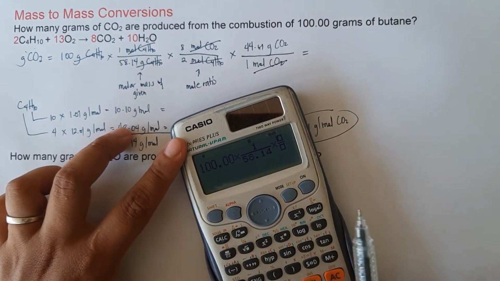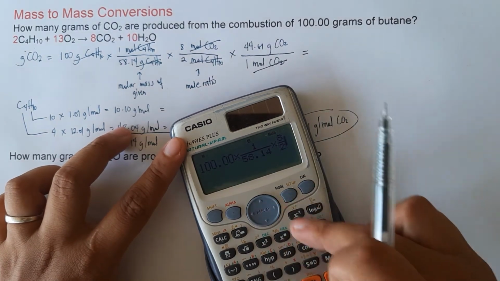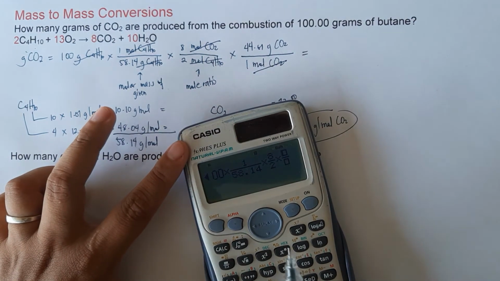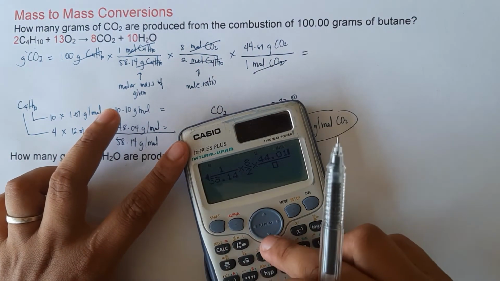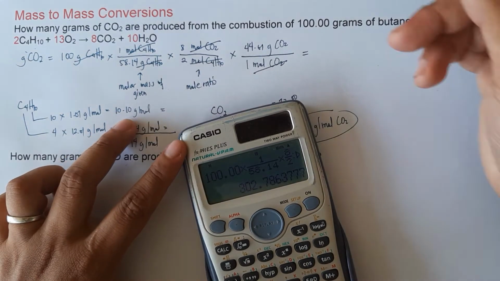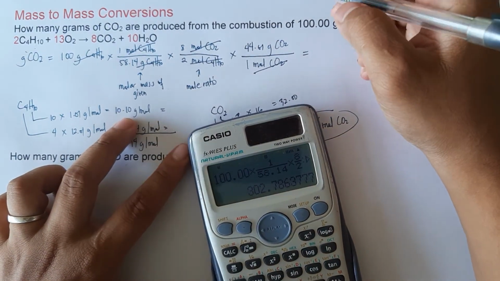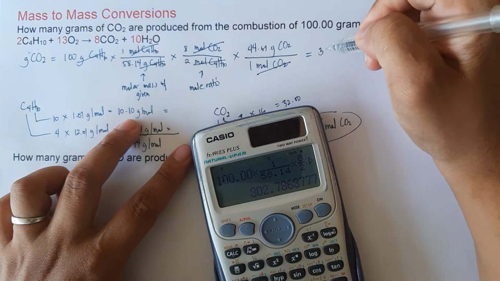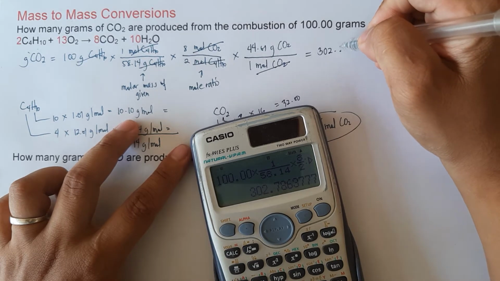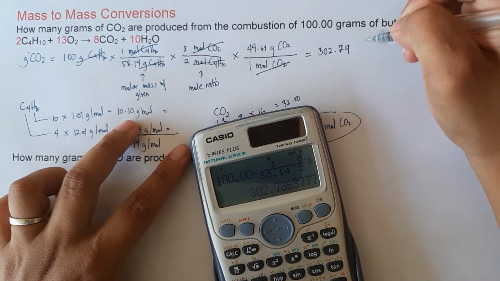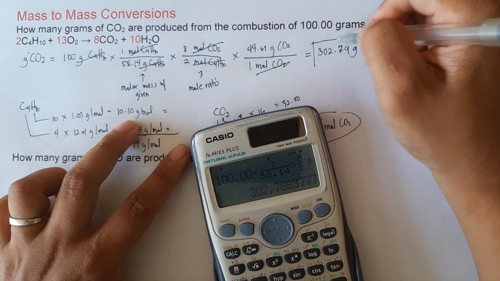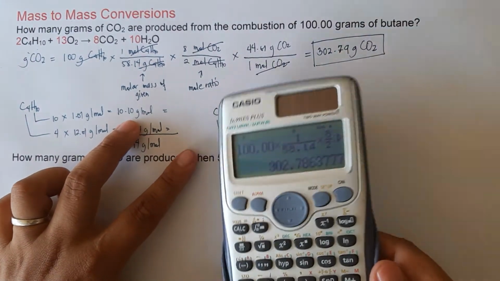So, that's 8 over 2. Multiply it again by this one. So, that's 44.01 over 1. So, what is our answer? Our answer is 302.79 grams of carbon dioxide. Yeah, so that is our answer.